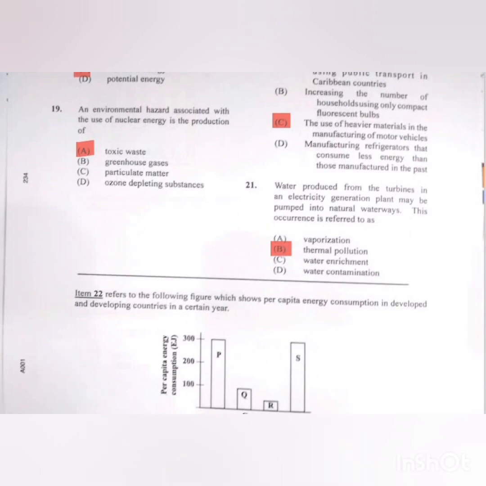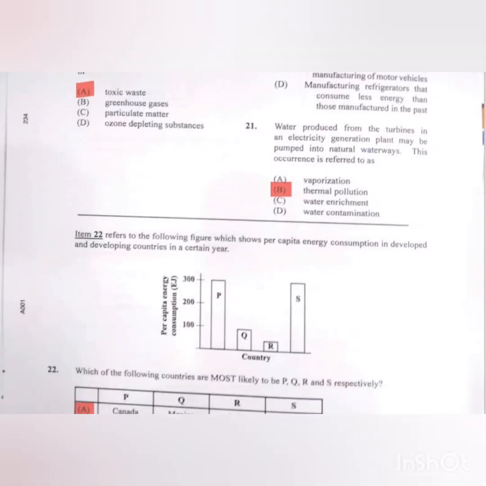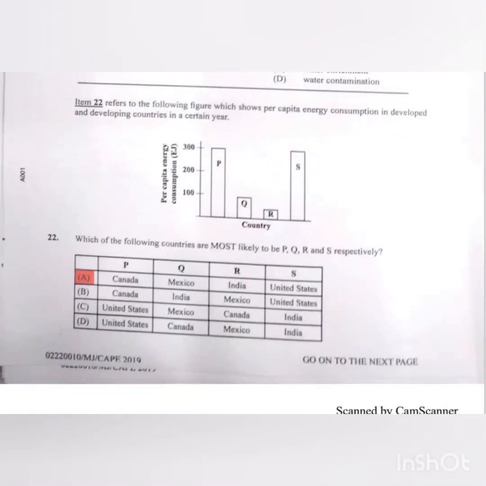21. Water produced from the turbines in an electricity generation plant may be pumped into natural waterways. This occurrence is referred to as B. Thermal pollution. 22. Which of the following countries are most likely to be P, Q, R, and S respectively, based on the graph? The answer is A.